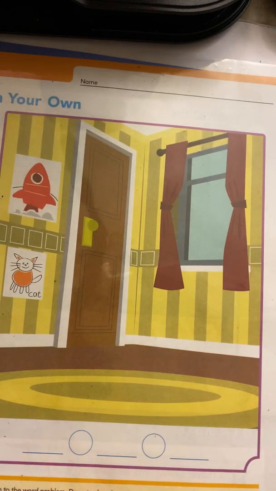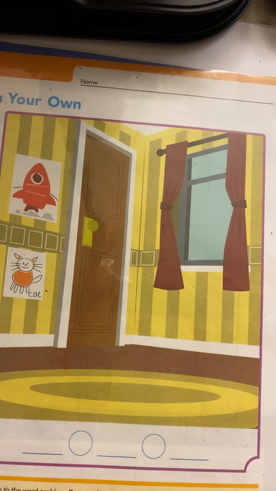On your own. This means you have to do it by yourself. Okay, but I'll tell you the story. There are 4 toys on the floor. Draw your 4 toys and write your number, please. 4 toys on the floor. 2 are toy cars, so circle 2 of them.